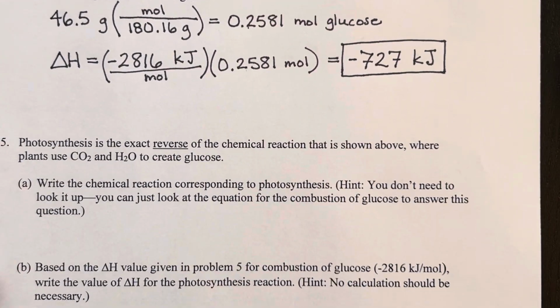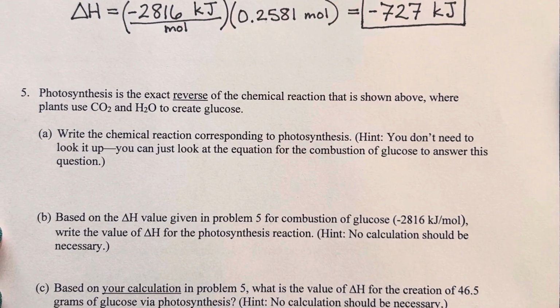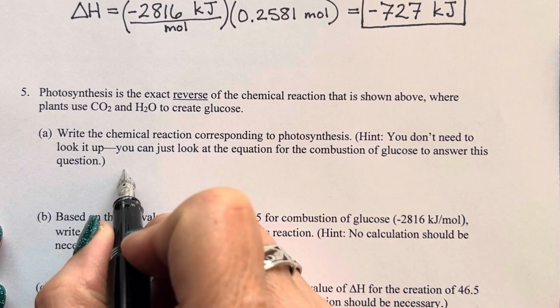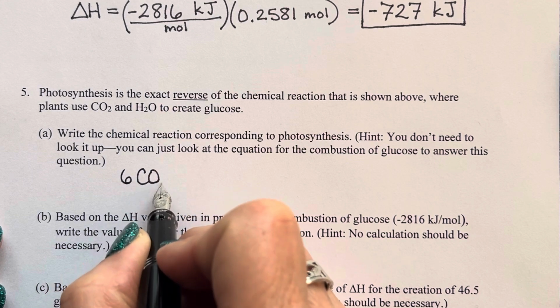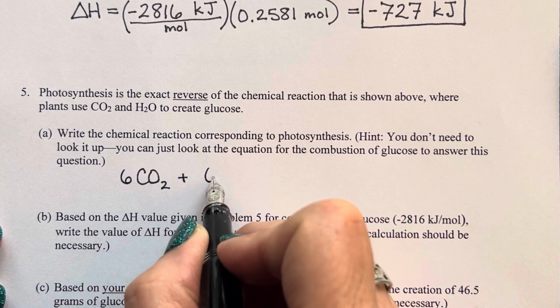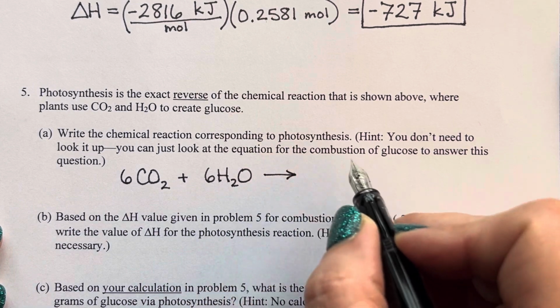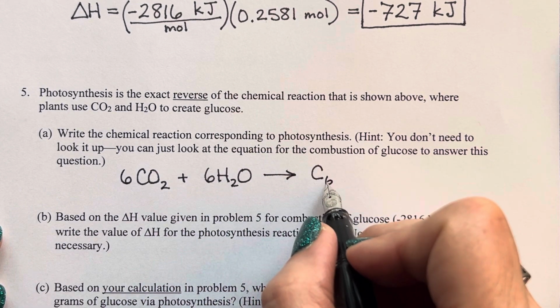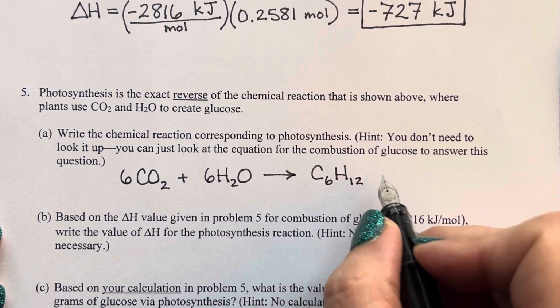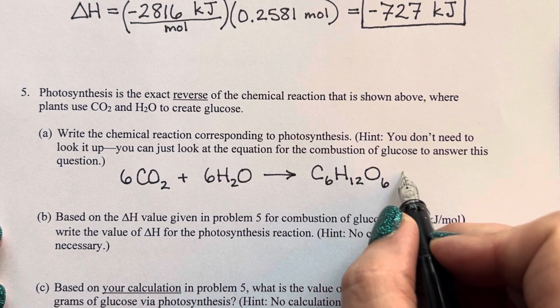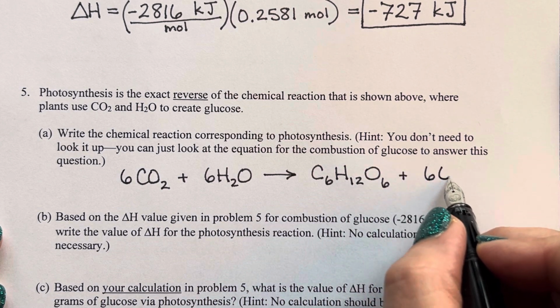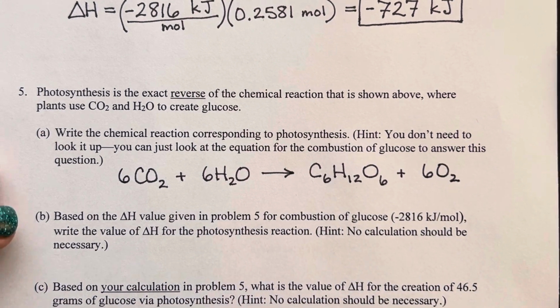We're just reversing the products and reactants. Okay, so we've got 6CO2 plus 6H2O forming C6H12O6 plus 6O2.